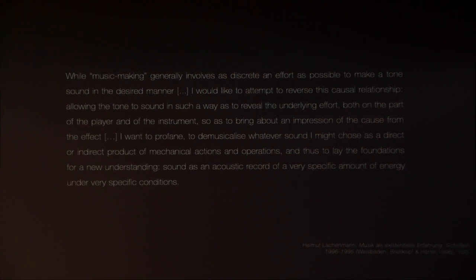Given that musical notation, and probably all notation, relies on a number of conventions that are more or less collectively agreed upon, it is difficult to notate new sounds. What is more, Lachenmann's radically new way of thinking about sound as a result of action needed a new way of writing sounds down more explicitly as actions that would result in sounds.